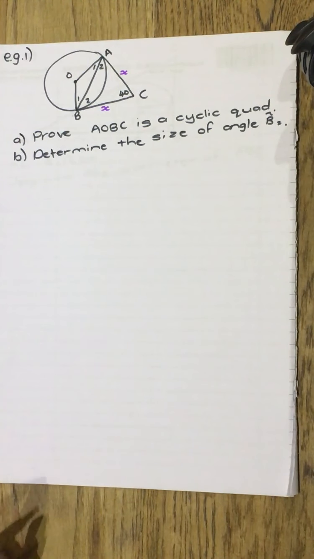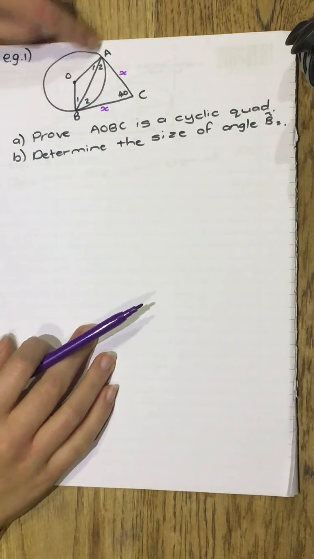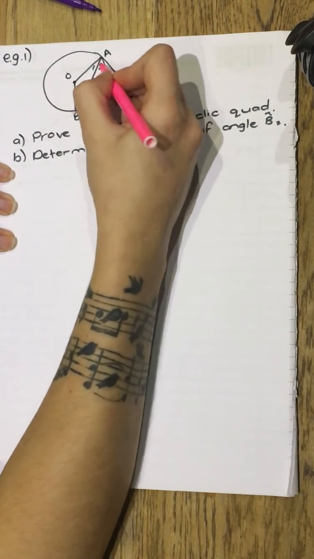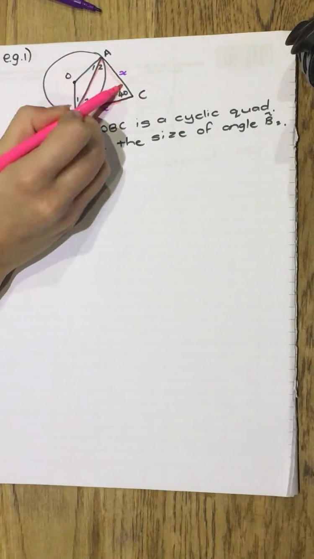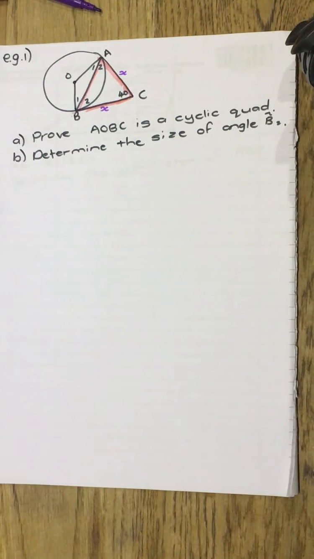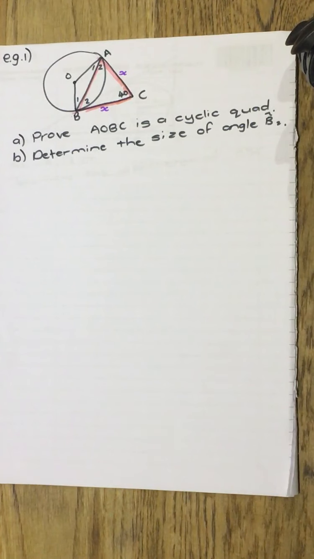Also, just by looking at this, I'm sure you've noticed that this is a triangle. I'll just color it in so you can see it. If this is a triangle and those two sides are equal, what type of triangle is this? It's going to be an isosceles triangle. So immediately I know that A2 is equal to B2. So before you start your question, go through this logical process of identifying what you can see and which theorems you have learned, so that you can write in little things like that.